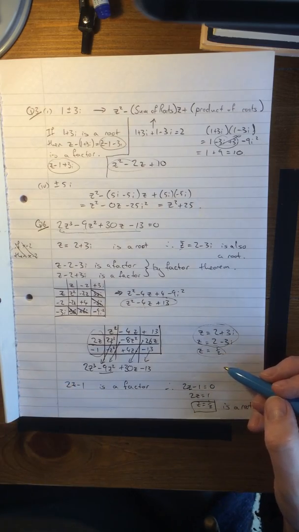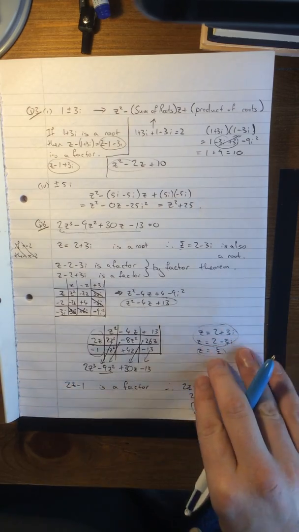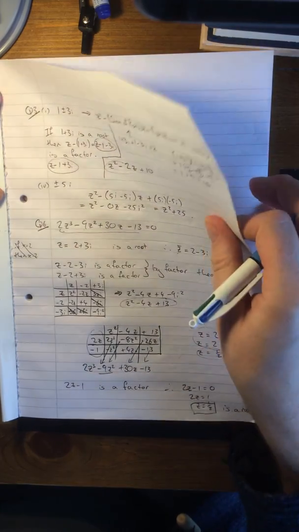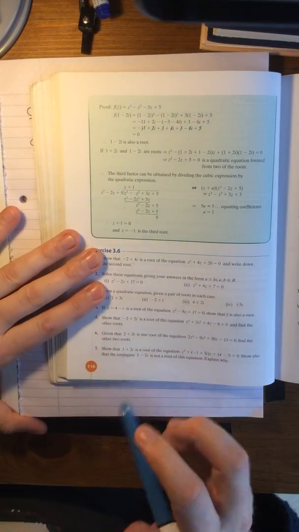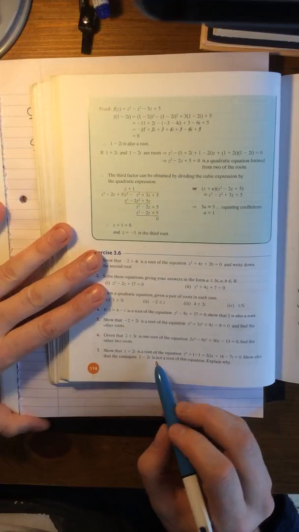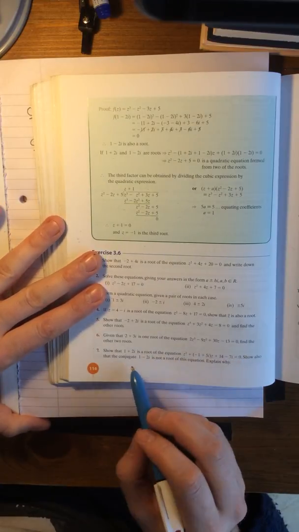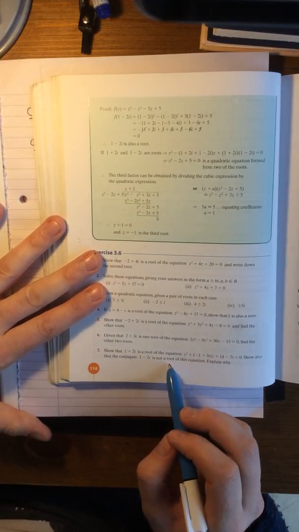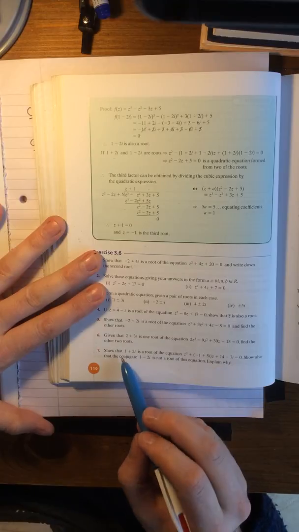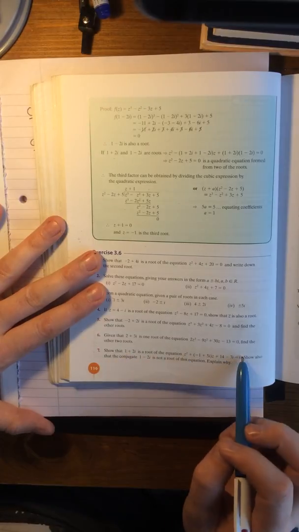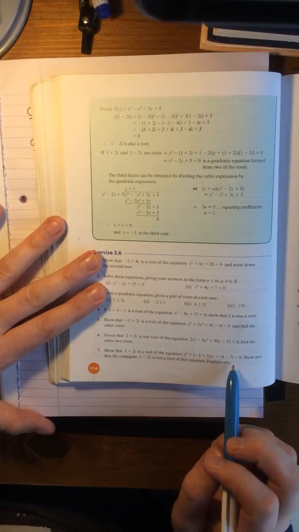Question 7, I'm not actually going to do, I just want to look at an important point in it. Question 7 says, show that 1 plus 2i is a root of this equation. Show also that the conjugate 1 minus 2i is not a root. Explain why. So if you plug this in for z, you're going to get 0, but if you plug this in for z, you don't get 0.